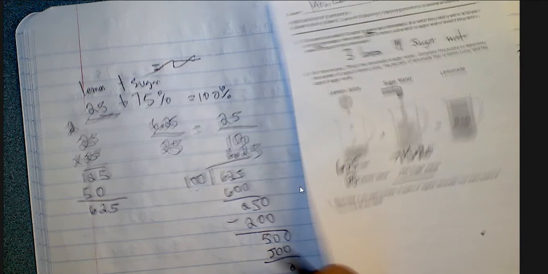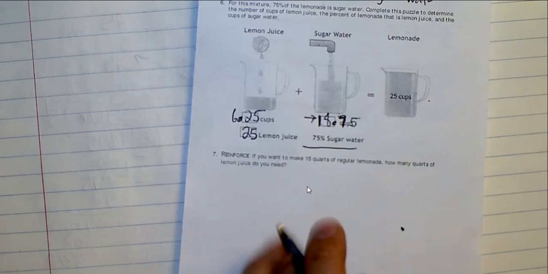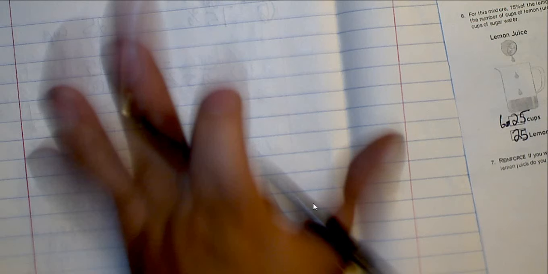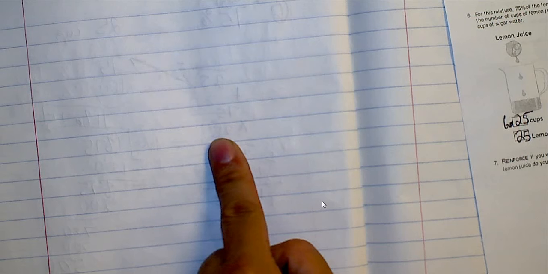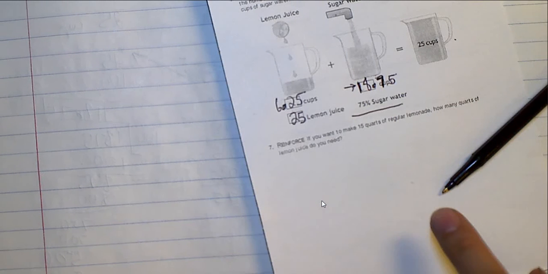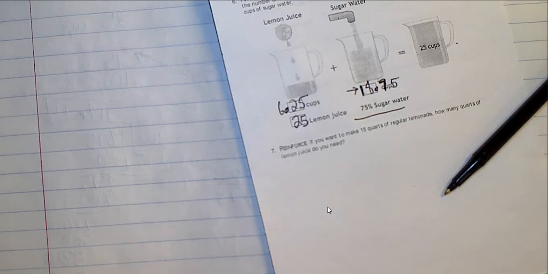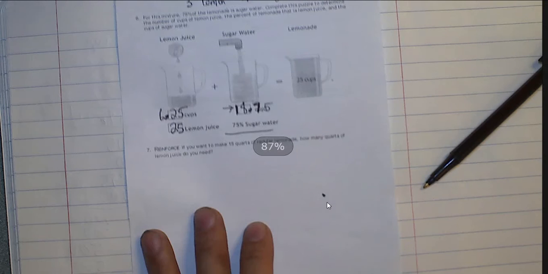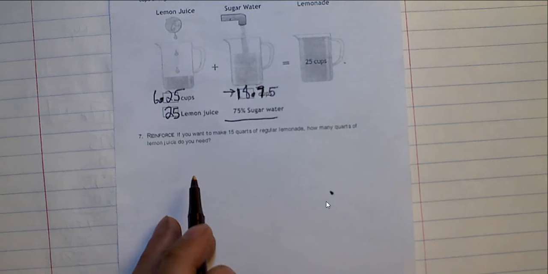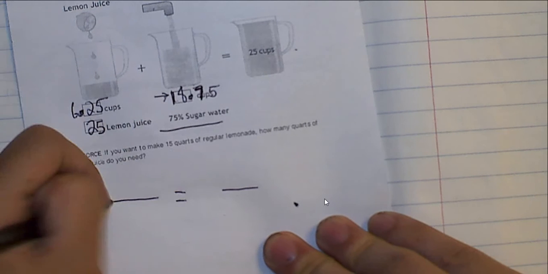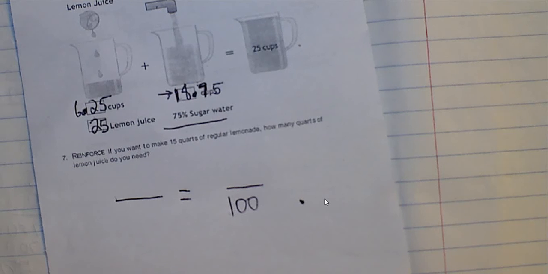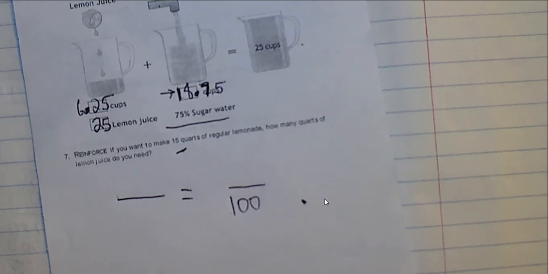So please, if you don't have this baby worksheet, guess what? You're going to write it into this right here. And I just went so fast it went blurry. If you have this paper, you write this right here. I move so fast. Number 7, it reads this. If you want to make 15 quarts of regular, how many quarts of lemon juice do you need? Uh-oh. That sounds hard. No, it's not. 100 right here. What's our total? How much do we want to make it in? What's our whole? 15.